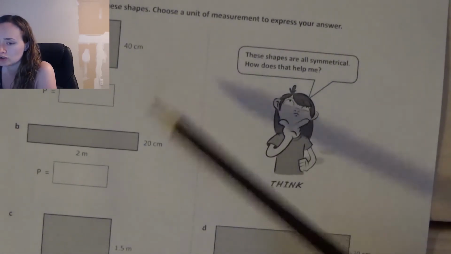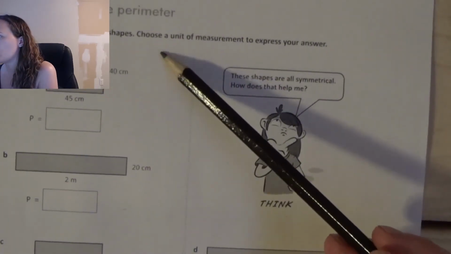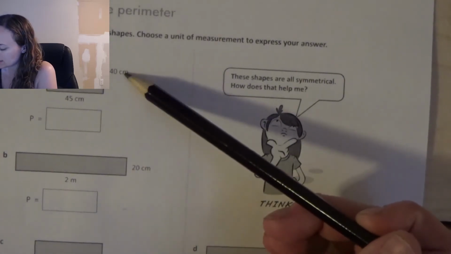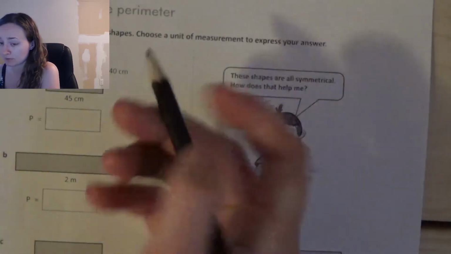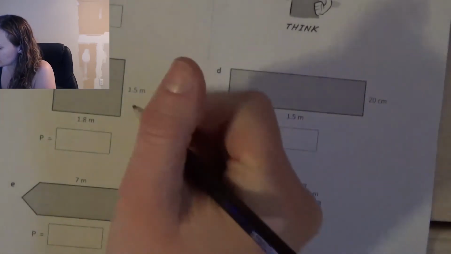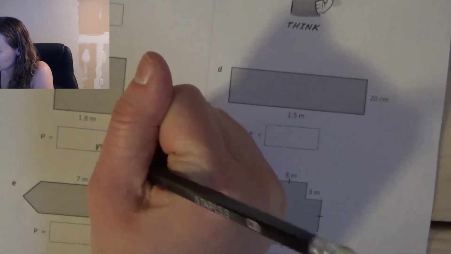But you need to make sure that you are telling me what the perimeter is with the same unit of measurement. Okay, so if this says centimeters, then my perimeter here has to be centimeters. If I get down to C here, where it says meters, my perimeter has to be meters, okay?